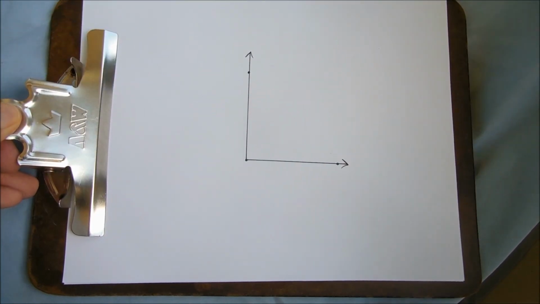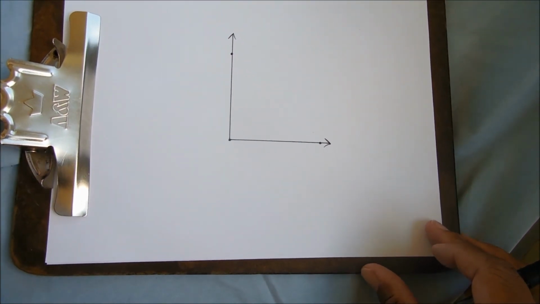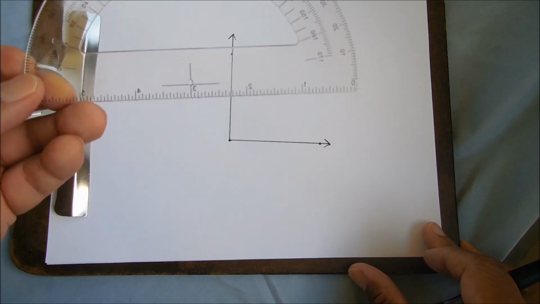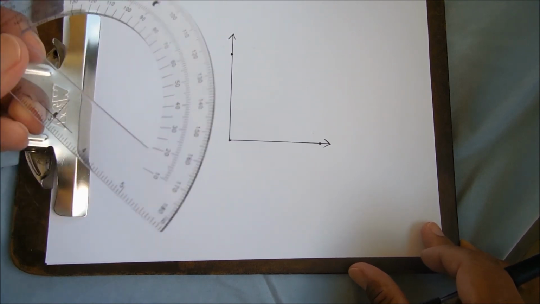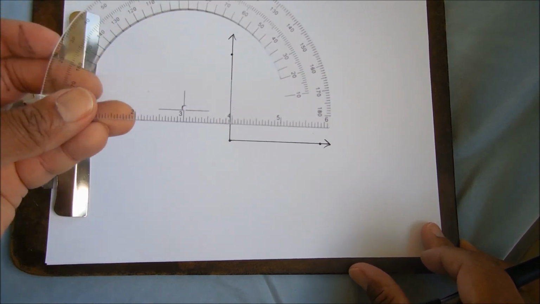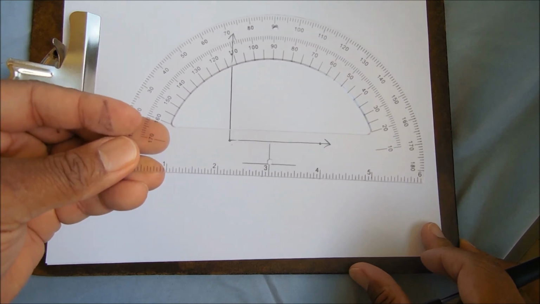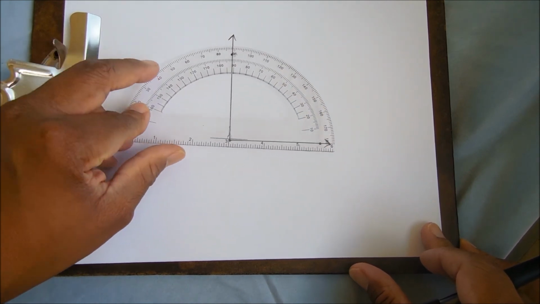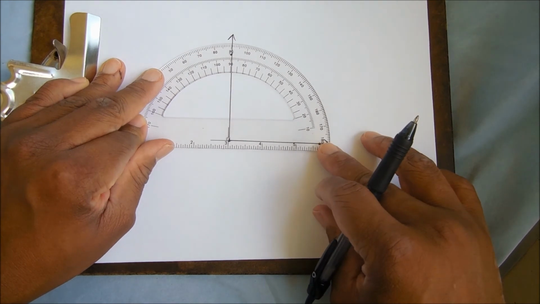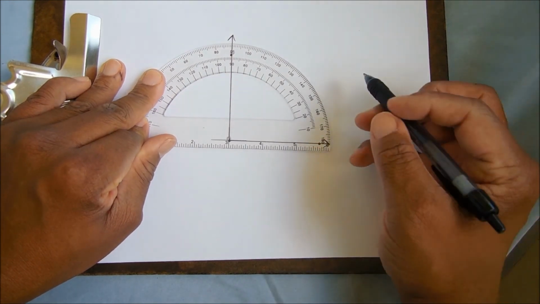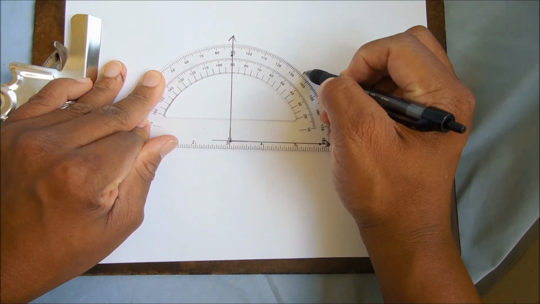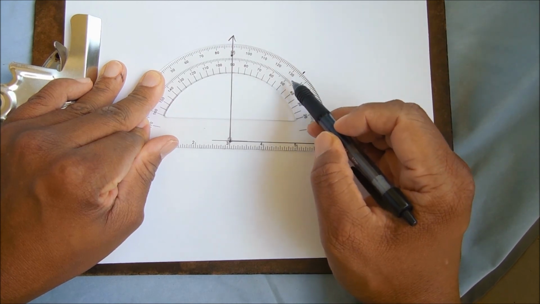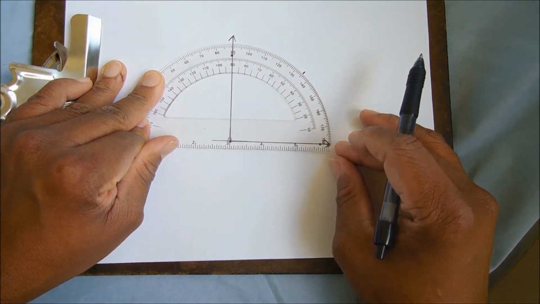Now we're going to keep this as a reference angle, and we're going to draw a few more angles. Using your protractor again, we have our base angle, and we're going to keep the 90 degree as a reference angle, but we want to try to draw other angles using the protractor.